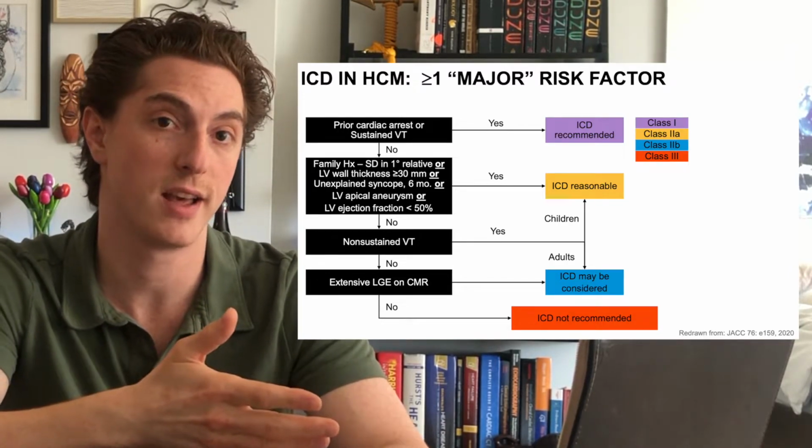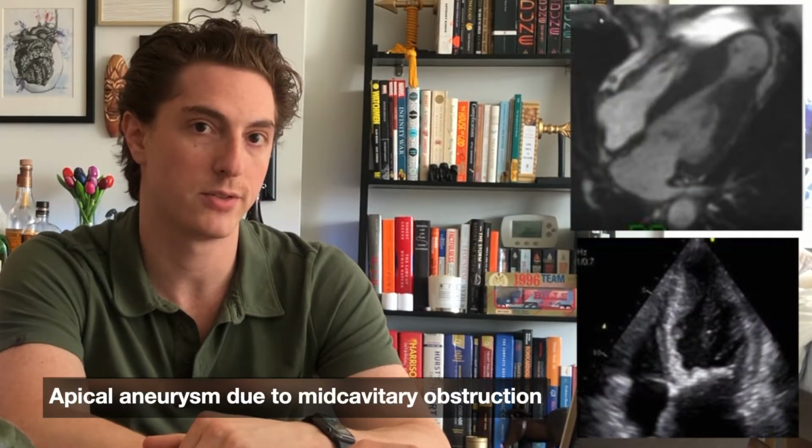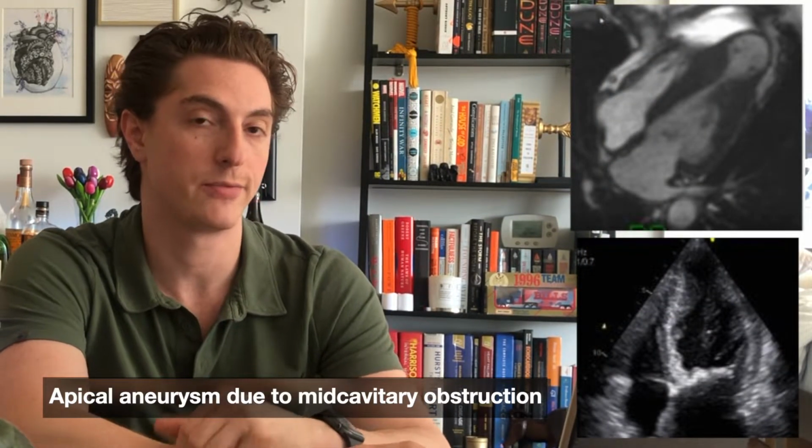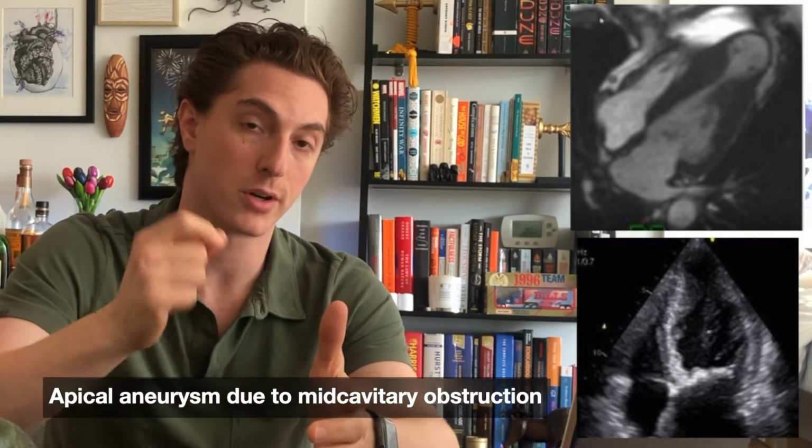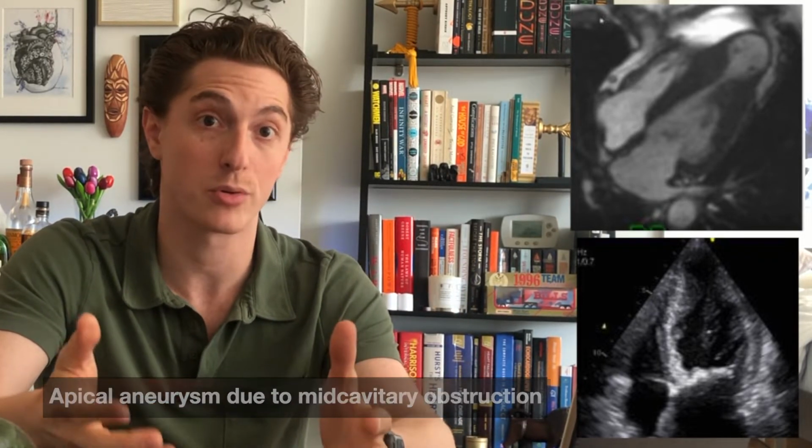Another indication is an LV apical aneurysm. I'm going to pull up an image here, and essentially what you have to understand about an apical aneurysm is that if you're having that mid-cavitary obstruction, blood isn't able to get out, but if there's already blood in the apex, it's got to go somewhere. Often that pressure ends up going backwards, and that increased pressure can damage the heart over time and actually cause this aneurysm to form, which is dead myocardium and can also increase your risk of sudden cardiac death.